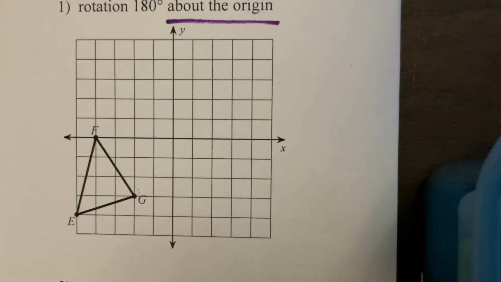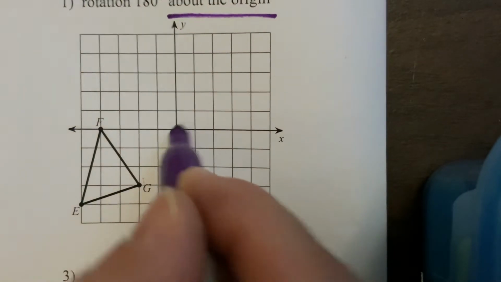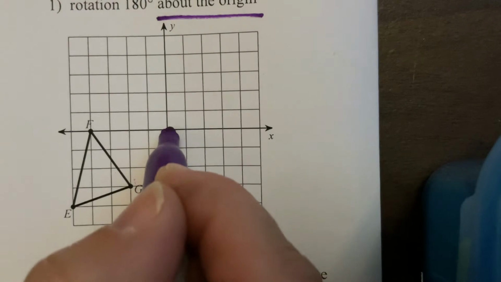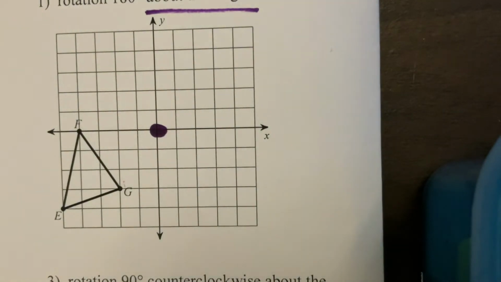Where is the origin on a coordinate grid? It's at 0, 0. So imagine your triangle is swinging on a swing.